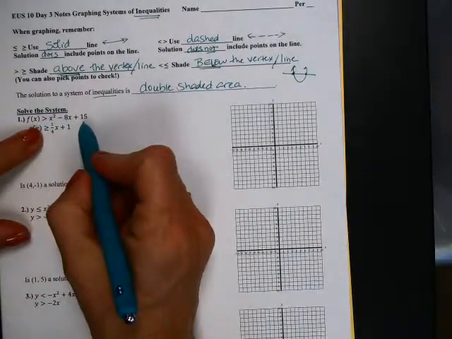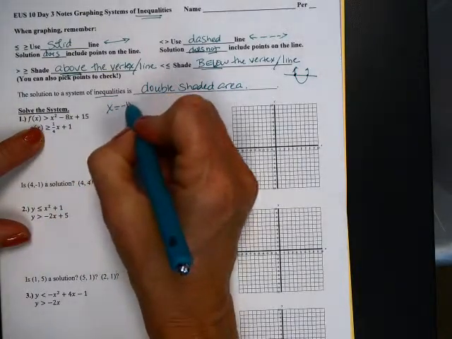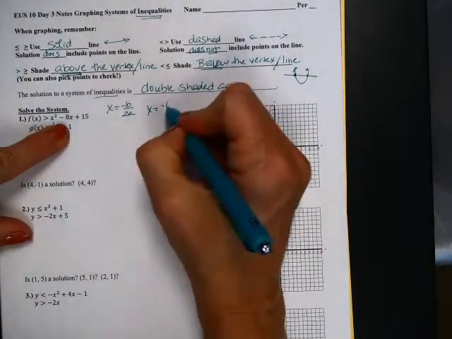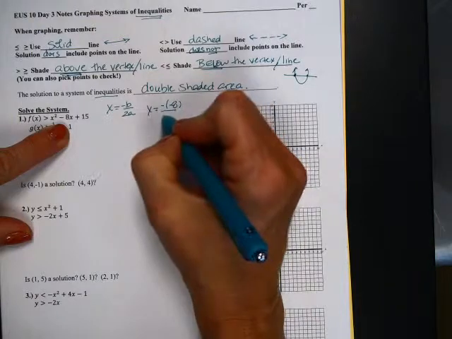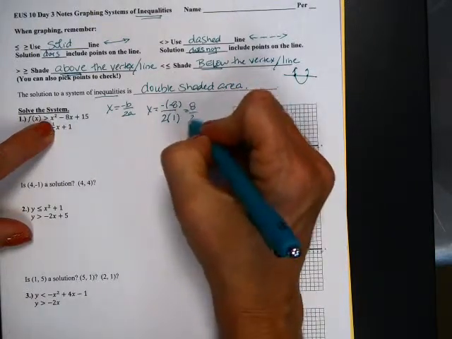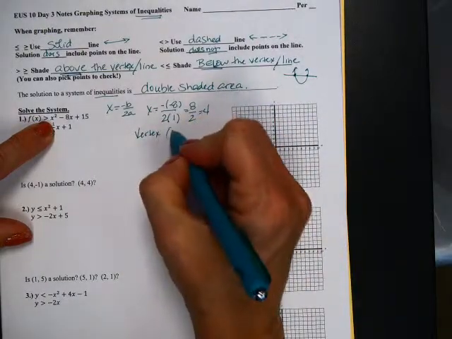So we're going to do 3 quick examples here. I feel like I've done them before because I have. So anyway, the first one, it's quadratic. The bad thing is it is not in vertex form. It's in standard form, so we have to use x equals negative b over 2a to find our vertex. In this case, x will be negative 8, that's our b value, over 2 times our a value, which is 1. So we have 8 over 2, which is 4. So now I know my vertex will be at x equals 4.